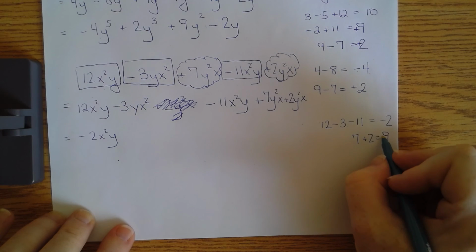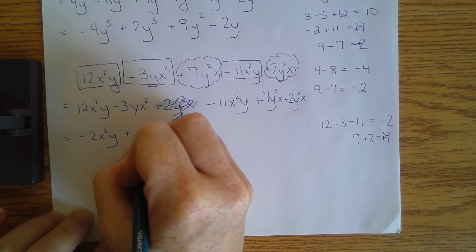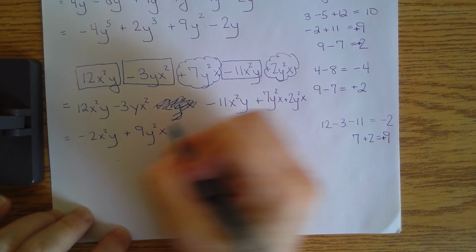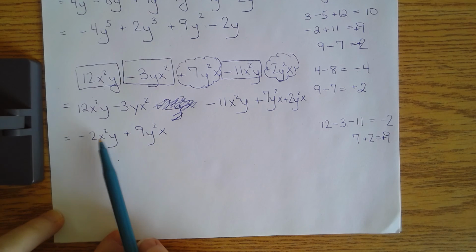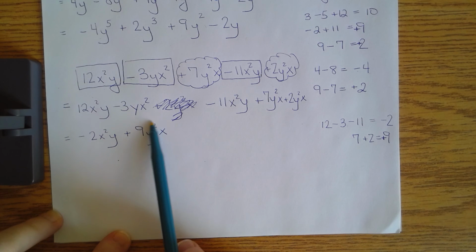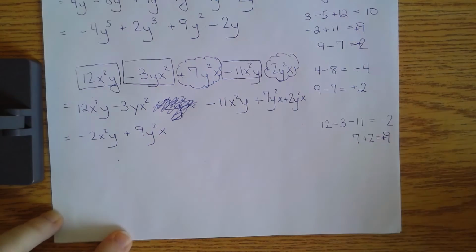And it's a positive 9 because it's not negative. So then I'm going to write plus 9y squared x. And these are not the same, right? Because this has a squared, whereas here the variable doesn't. It's just x to the 1. And this has a squared, and it's y to the 1. So I am done. I can simplify no further. Hope that helps.